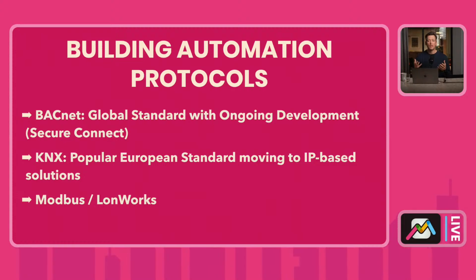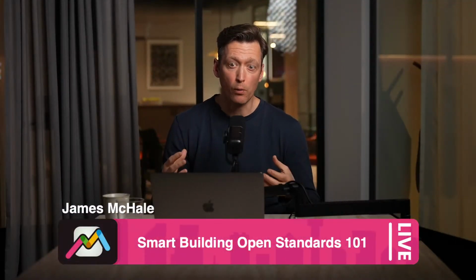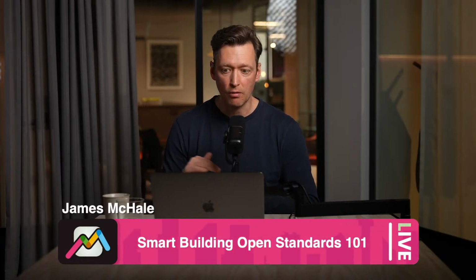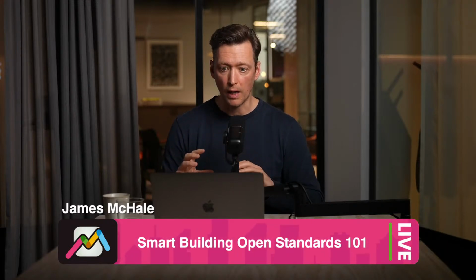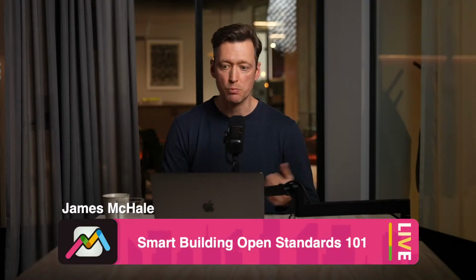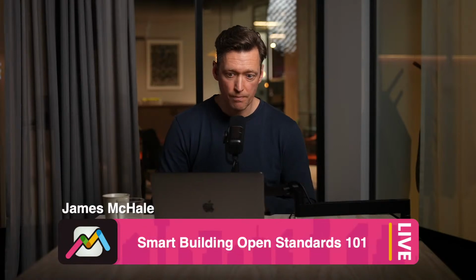And they serve a really important purpose in the technology stack of the building, and they primarily operate at what you can call the field level or the automation level of that stack, where they sit between the physical hardware components like sensors or actuators and the management software that building operators use.